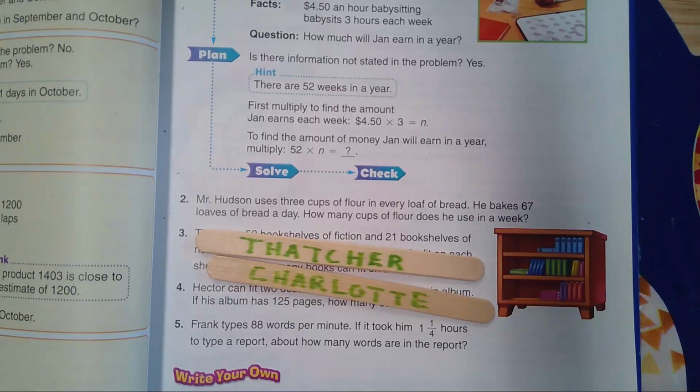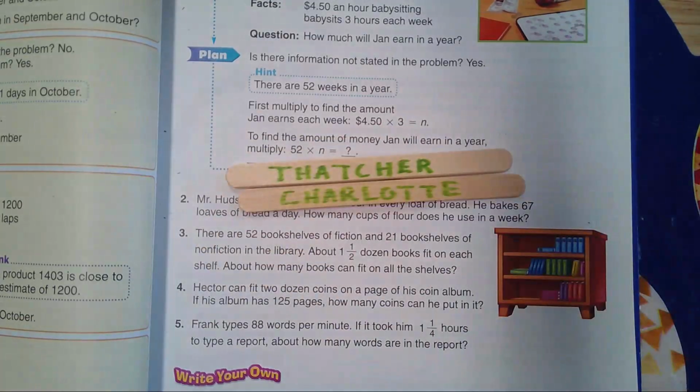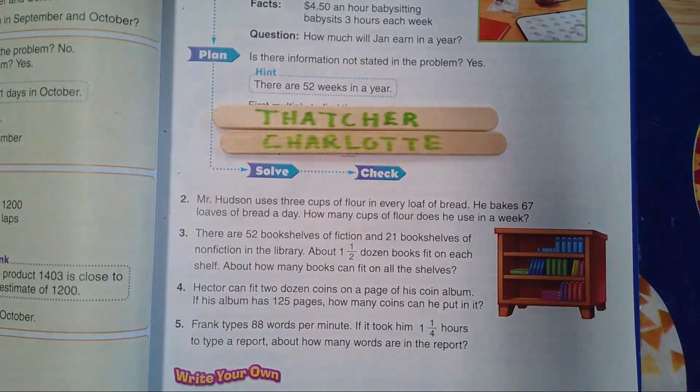You need to know how many days are in a week. Right. Now, how many days are in a week? 7. Now, solve. I'll pull a stick. How many cups of flour does he use in a week? 3 cups for 1 loaf, 67 loaves in 1 day. You need to know how many days are in a week. There are 7 days in a week. Question is, how much flour do I use in a week?